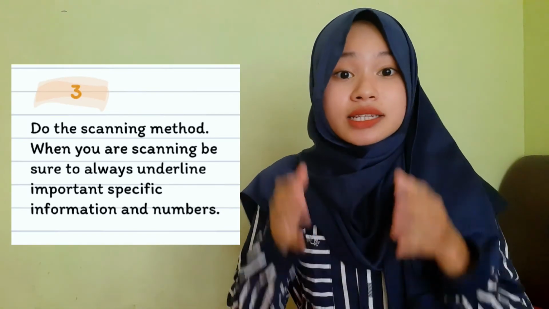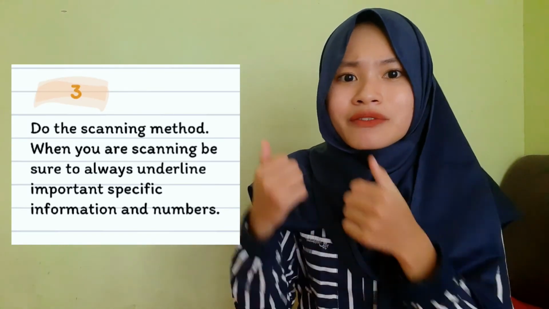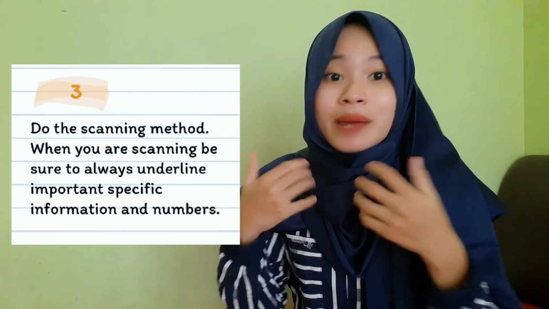The third tips and tricks are to do the scanning method. This method is actually relatable to the previous tips because scanning is reading rapidly in order to find specific facts. When you are scanning, be sure to always underline important specific information and numbers. You do not need to read every word. Look out for information like names, dates, features, statistics, etc. And from the question, identify the keyword and then scan the text for it, and possible synonyms.